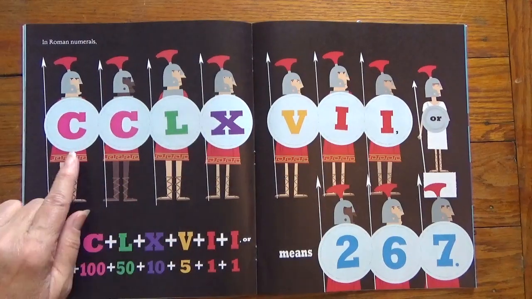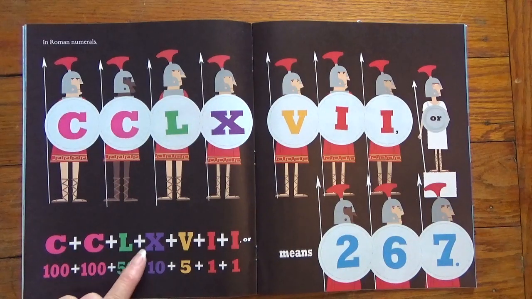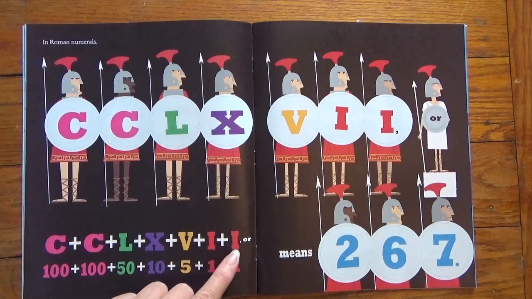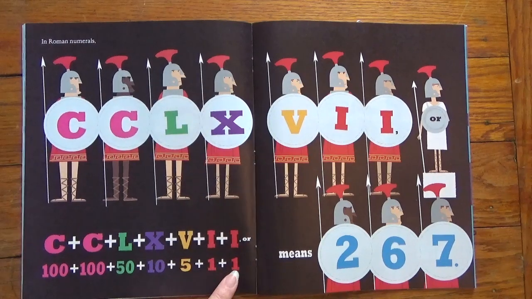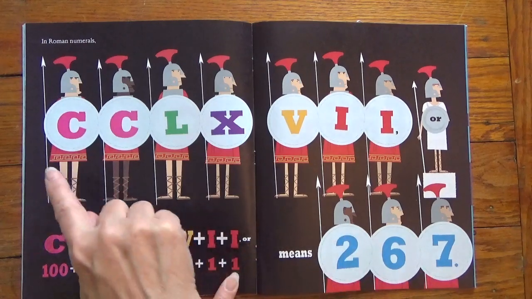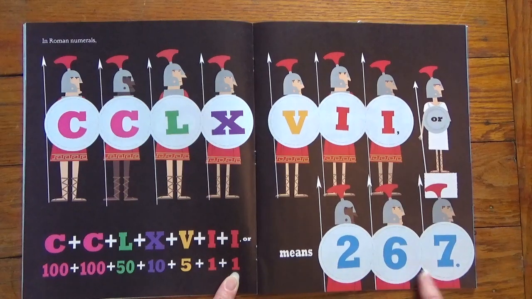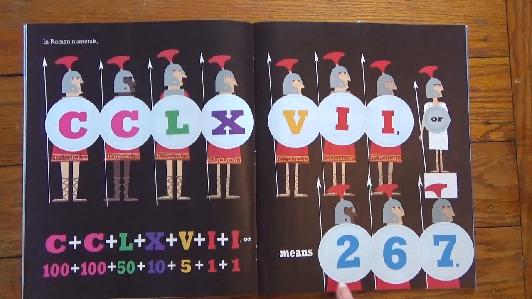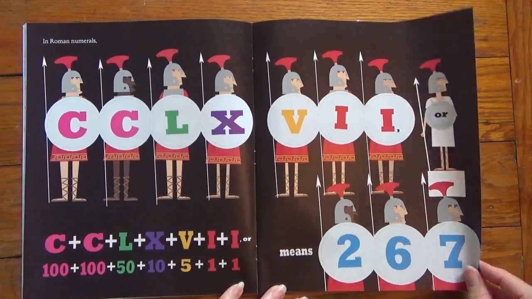In Roman numerals, CCLXVII, or C plus C plus L plus X plus V plus I plus I, or 100 plus 100 plus 50 plus 10 plus 5 plus 1 plus 1 means 267. Wow, they had to write 1, 2, 3, 4, 5, 6, 7 numerals to write 267. Seems easier to write 267. So this looks like expanded form. Huh, okay, I got it.